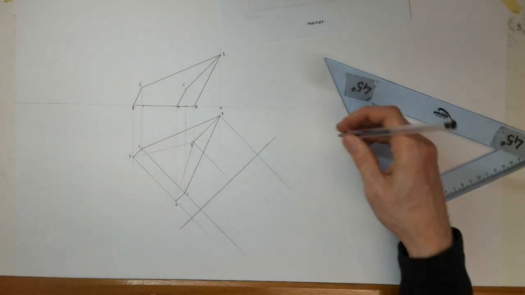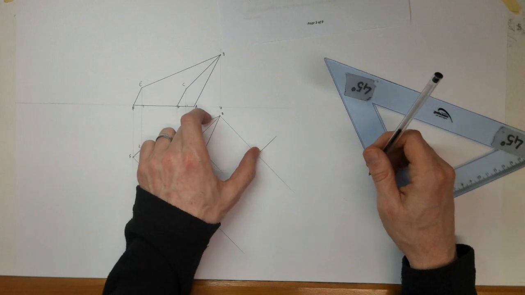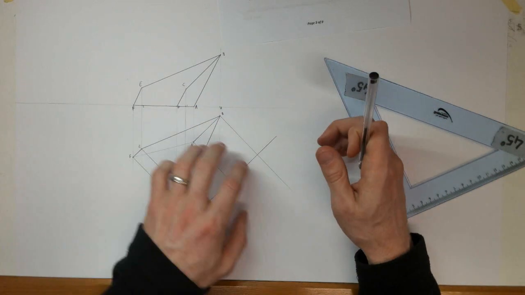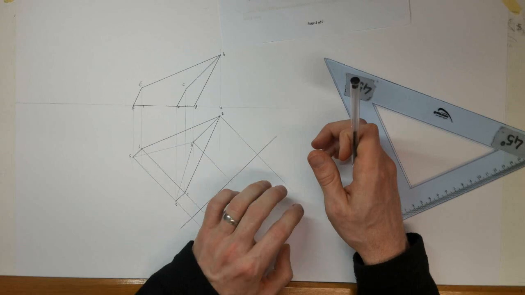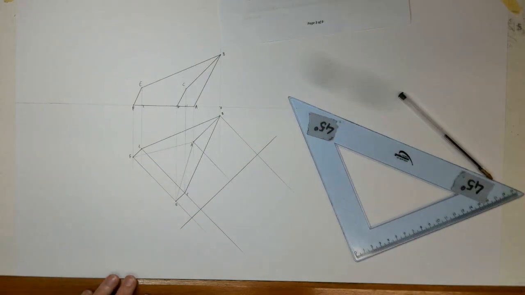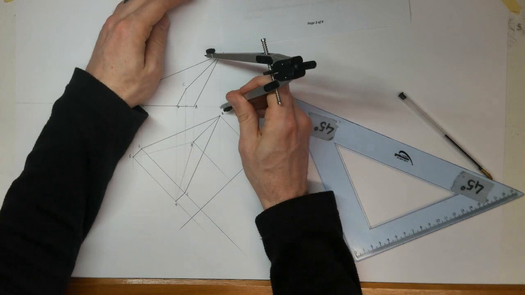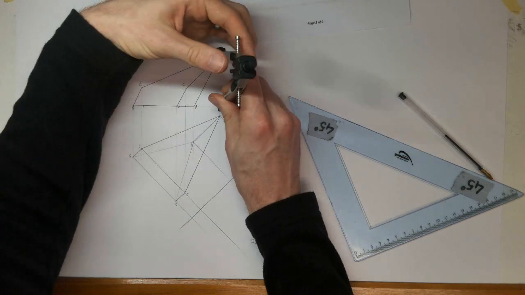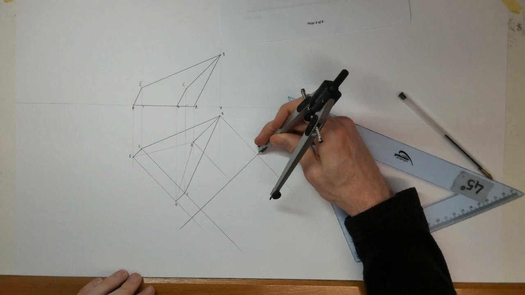My x1, y1, and my heights then, because I'm projecting from plan, creating an auxiliary elevation, my heights come from the elevation. So B is that height, so follow B down.